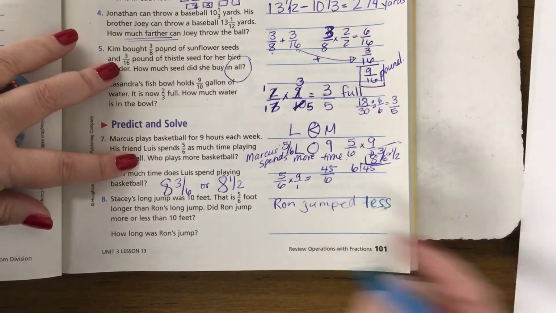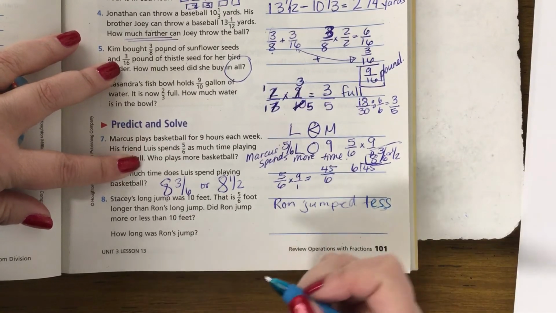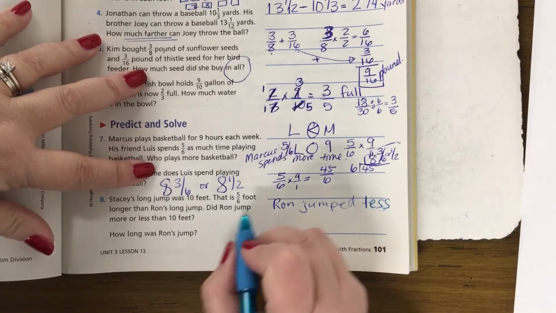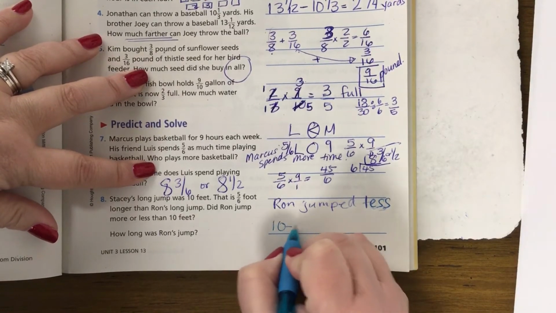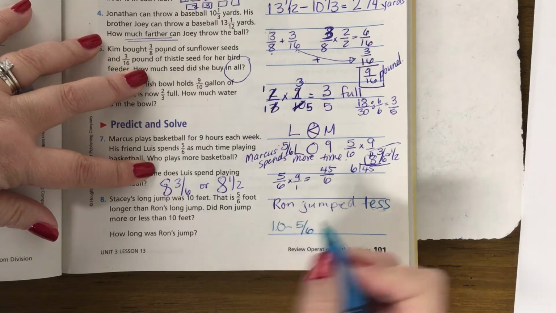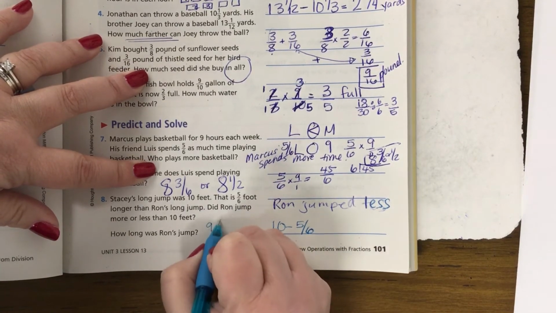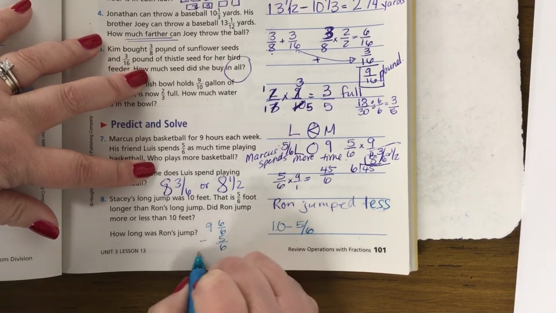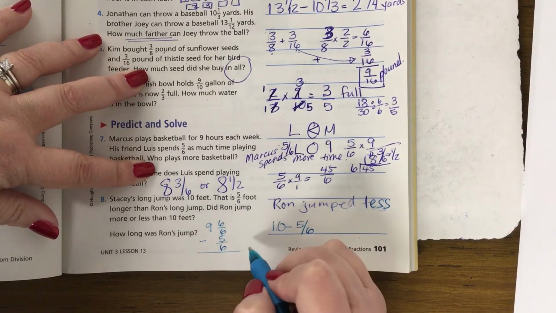How long was Ron's jump? Well, you know how I talked about sometimes we can do this in our head? Well, so we've got 10 minus 5/6. So we need to change this into 9 6/6 minus 5/6, because I just rearranged it.